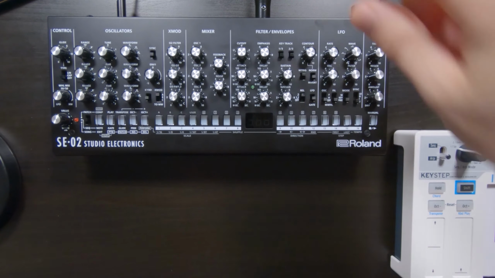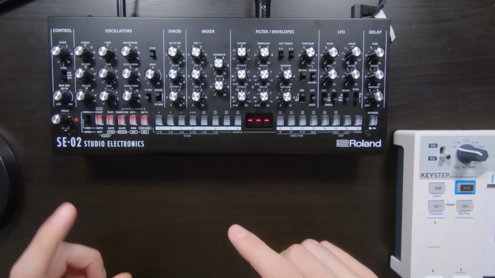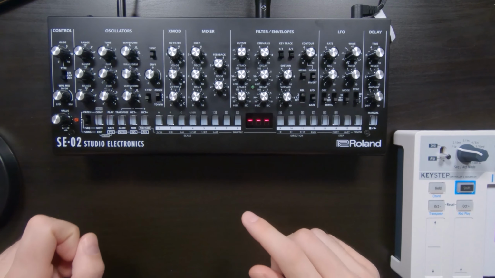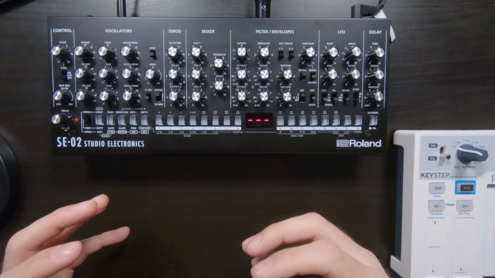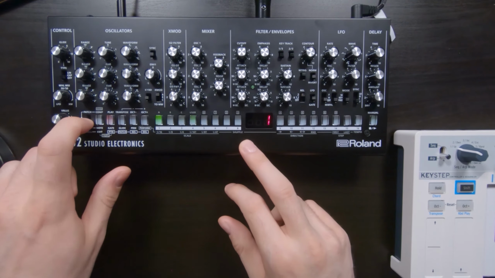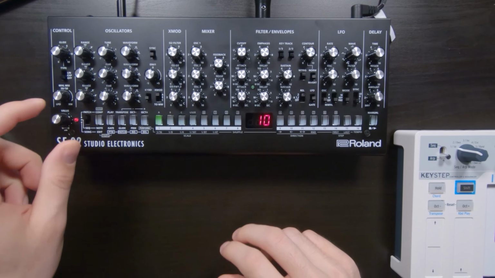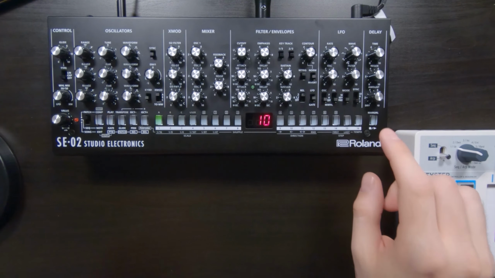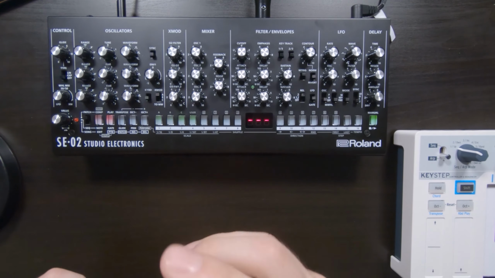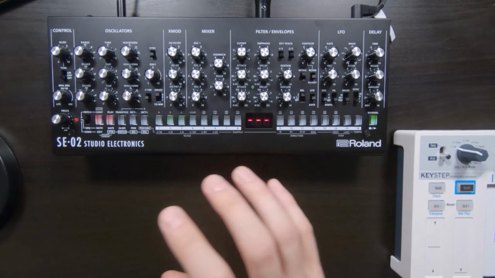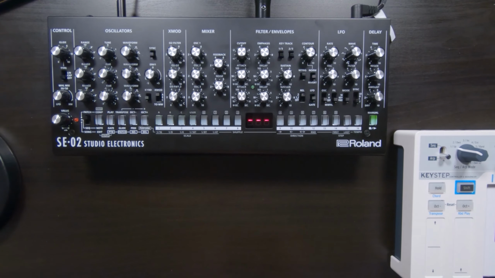Now, there are 3 modes in this synth: song, sequencer, and patch. In order to browse through the presets and create our own patches, we have to be all the way up to patch. Now, in this mode, you can either browse through the presets or push the manual button over here to create our own sounds from scratch. Now, you can, of course, save the sounds as a preset, but we'll look at that in a bit.